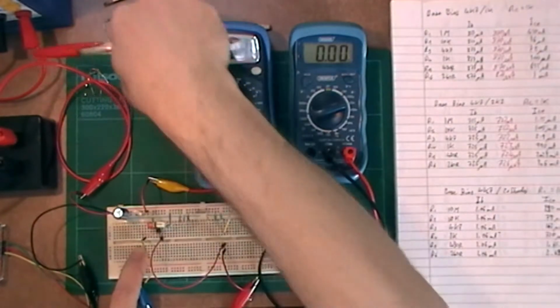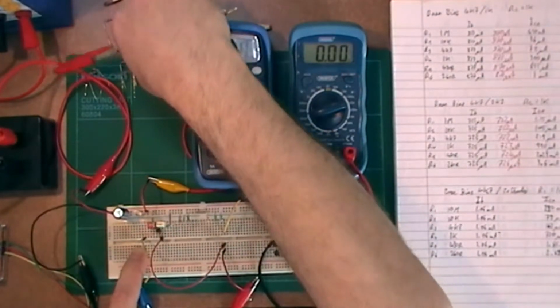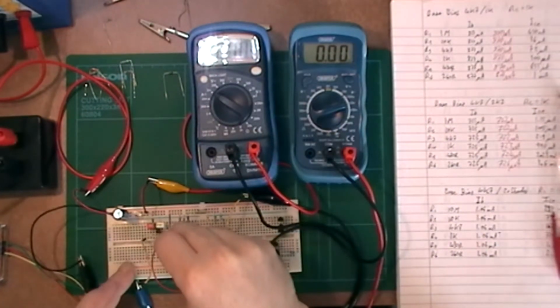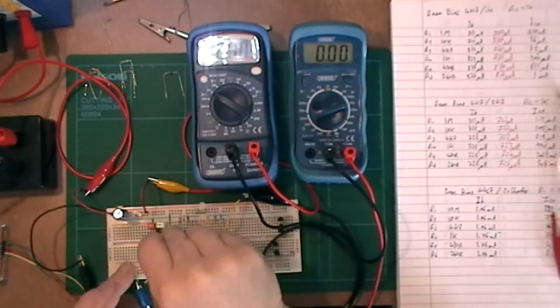Right, 2K2 out. Get that first diode in.